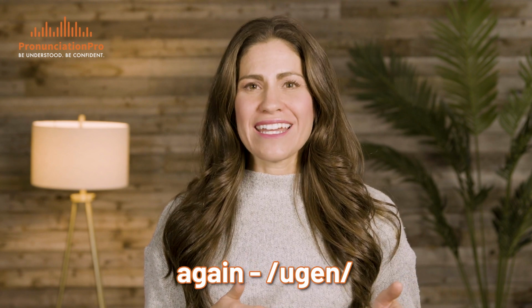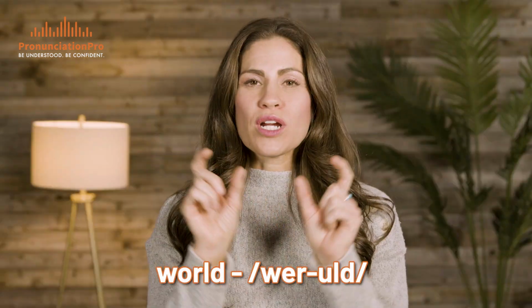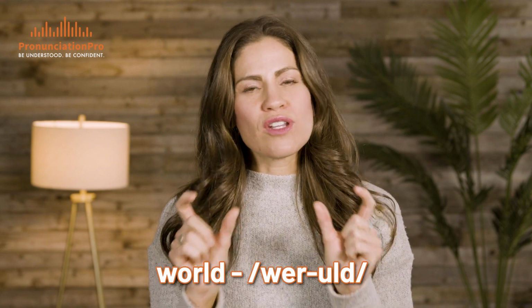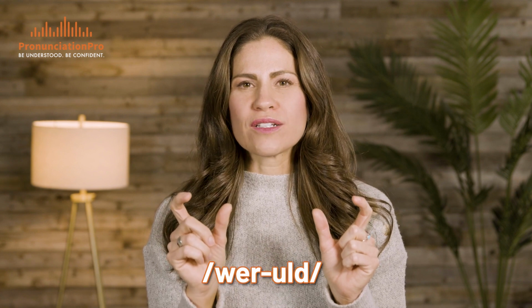So again, again. Now these next 2 words are words that we're working on consistently with my students because of this combination of the R and the L. These 2 words have the R sound and the L sound right next to each other. So let's break these down for you. So the first is world. We're going to break this word into the 2 different syllables, wer and old.